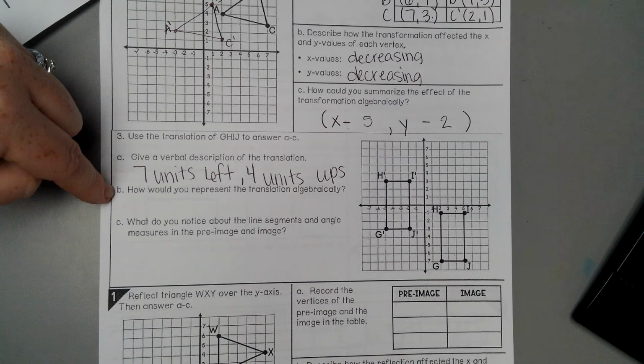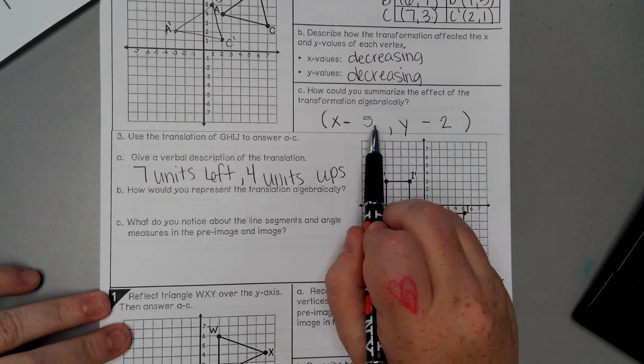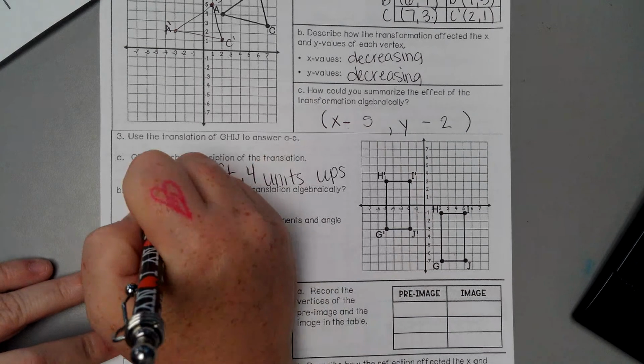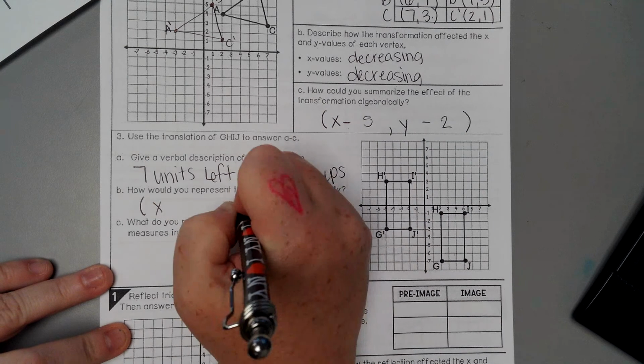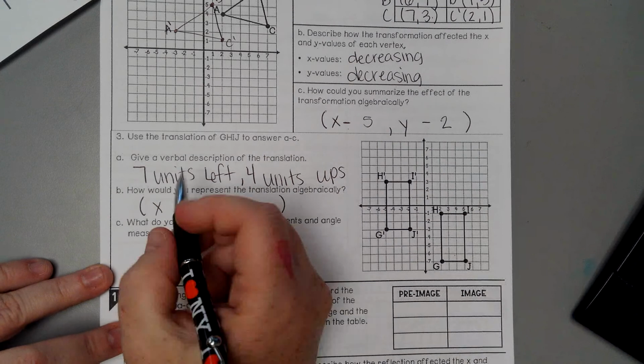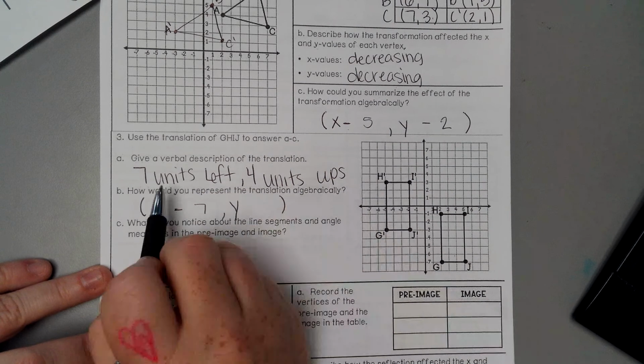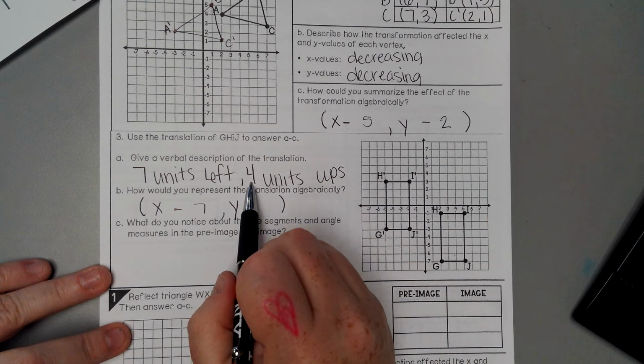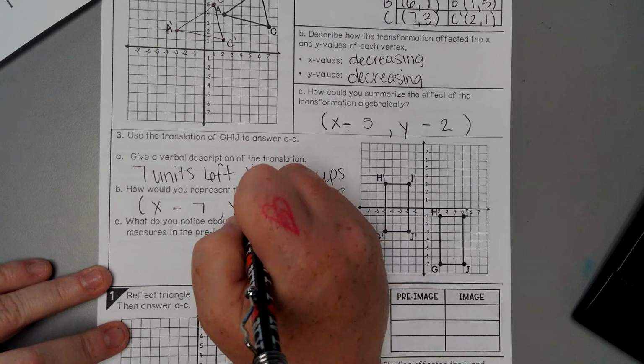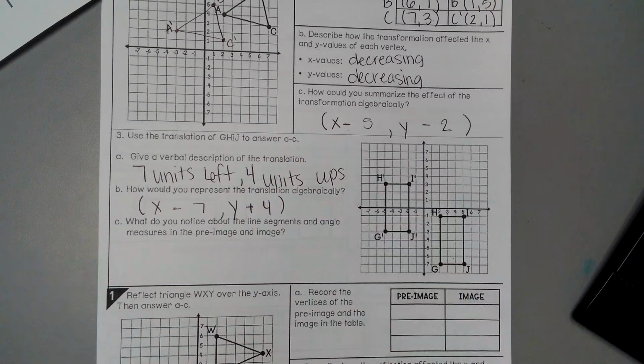How would you represent the translation algebraically? So like this. x, y. My x went left, so that means take away 7. My y went up. Going up means increasing, and it was 4.